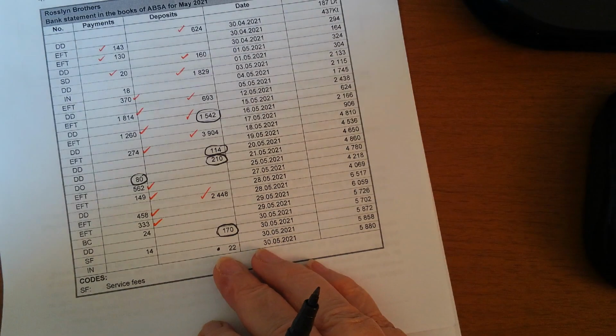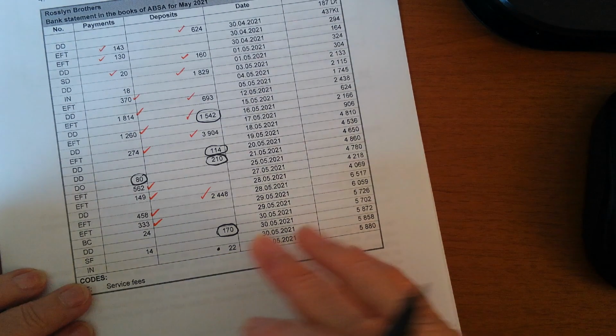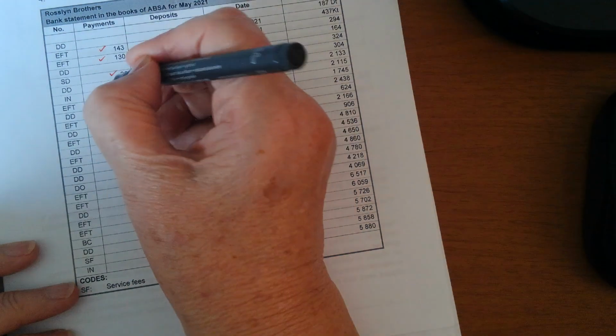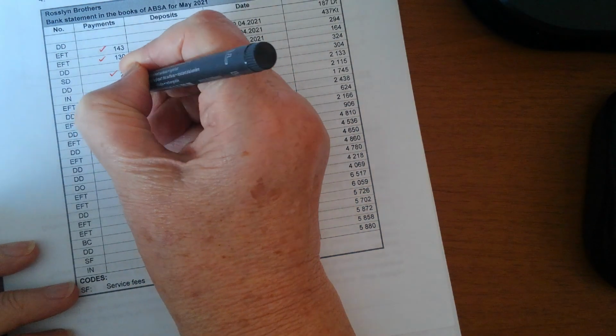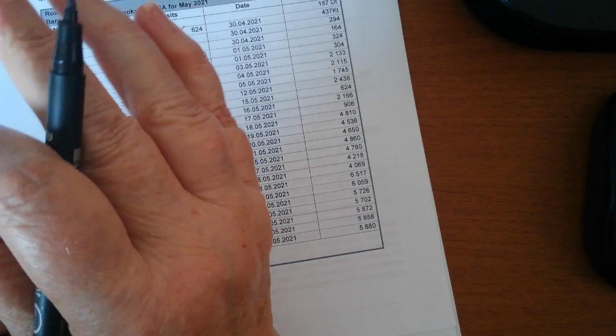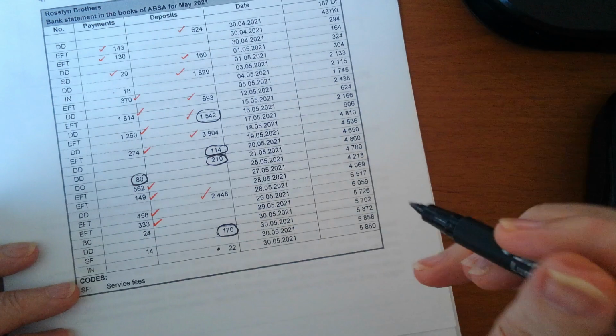Okay, then I will go to my cash payments journal to see which entries must still be recorded. And if I look here, there's an interest of 18 on the debit side. So it means in this month, sometimes we had a bank overdraft and sometimes we had a favorable balance.